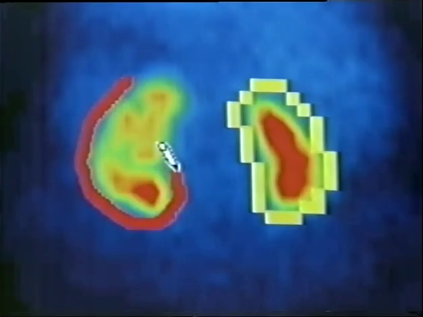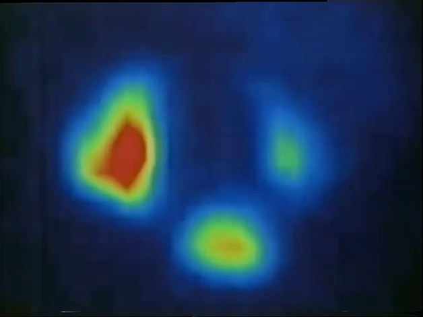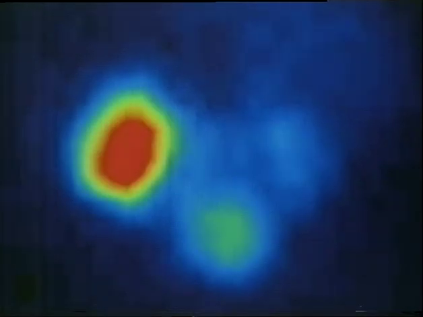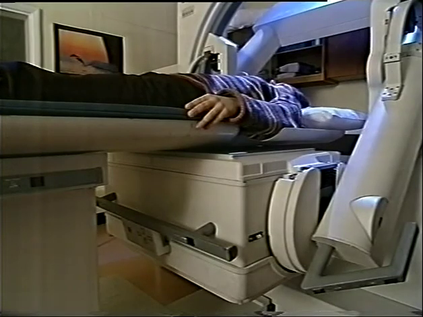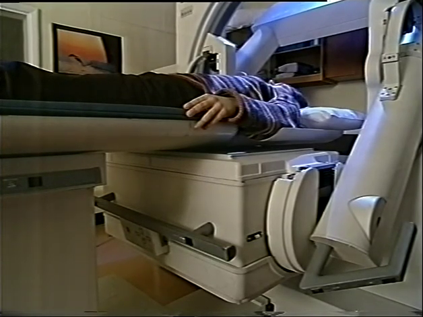Now watch what happens over the next 15 minutes. The radioactivity in the kidney on the right has almost disappeared. This kidney has quickly got rid of the tracer, but there's still a high level of radiation being emitted from the kidney on the left. There's probably a blockage. The left kidney is struggling to get rid of the tracer.